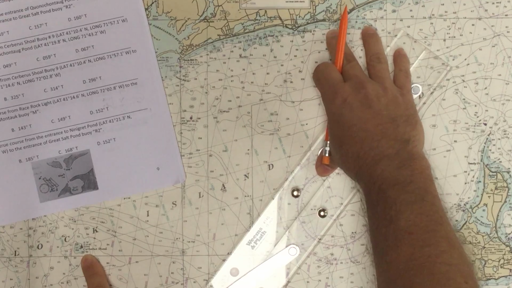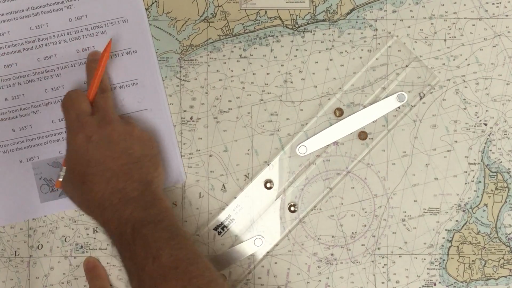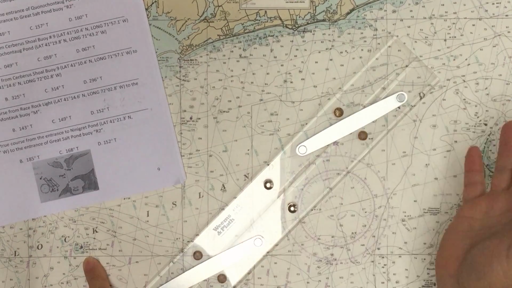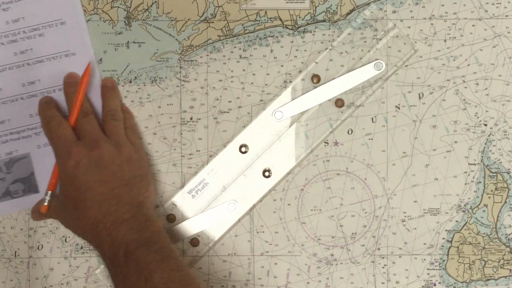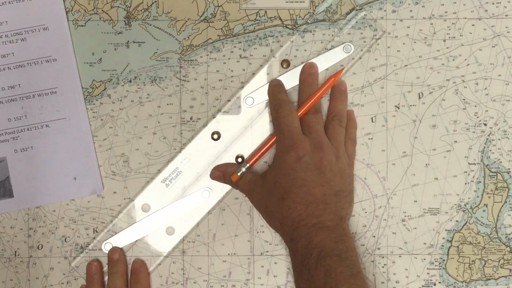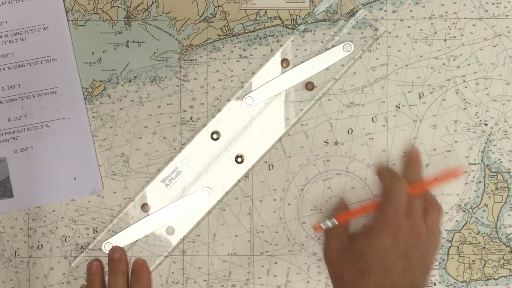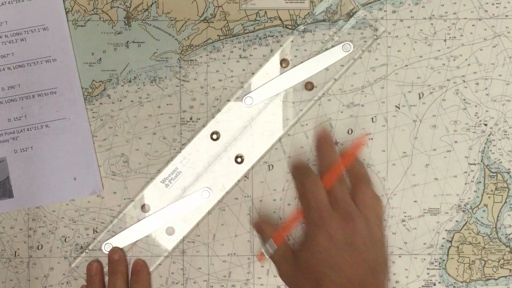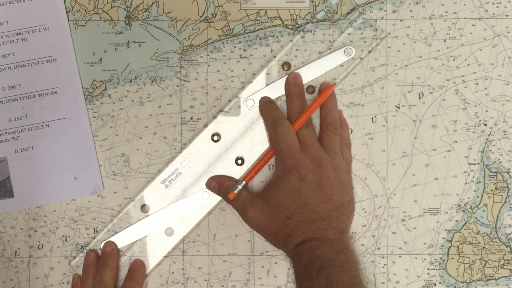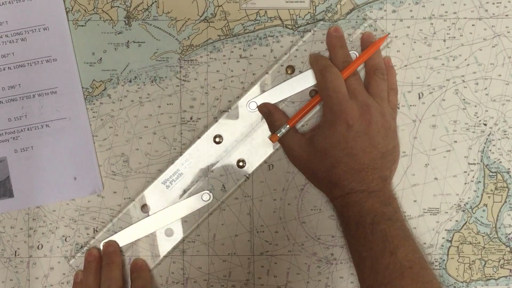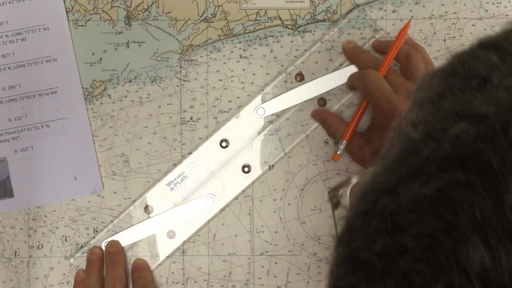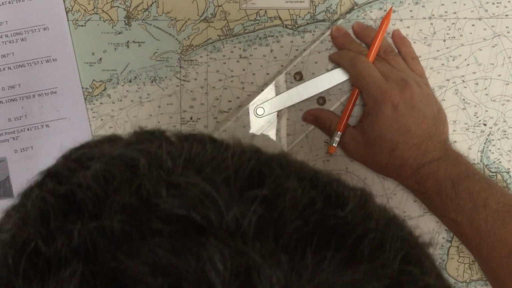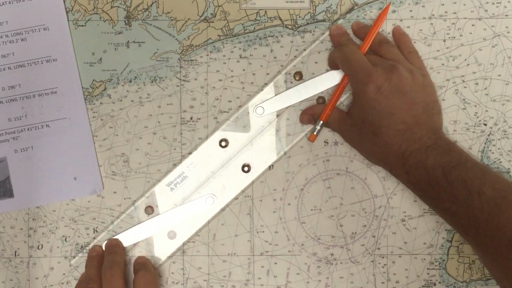It's up here. Okay, so they want to know the true course. All the answers are in true. So the true course, or the course made good, they mean the same thing, would be simply finding these two places, walking it over to the compass rose, reading the course in true degrees. That's the outer ring on the compass rose. So I'm going to find Cerberus Shoal, which I've got already on the chart, and then I'm going to go to the mark on Kwa Chung Pond, which I've got right there.